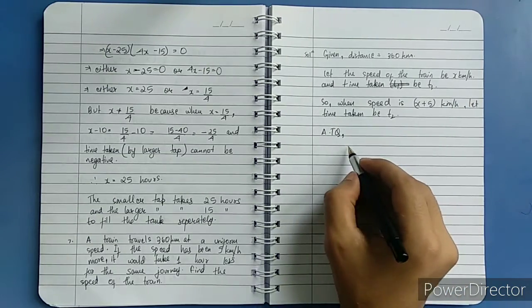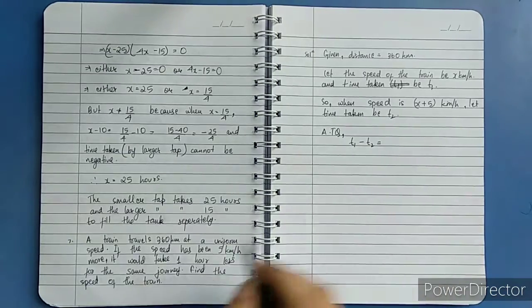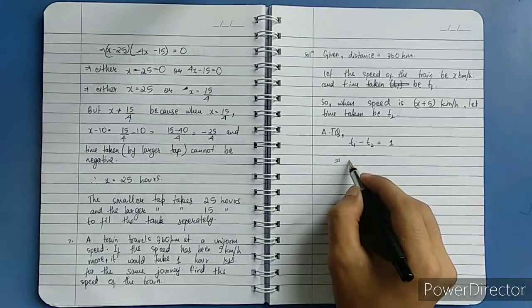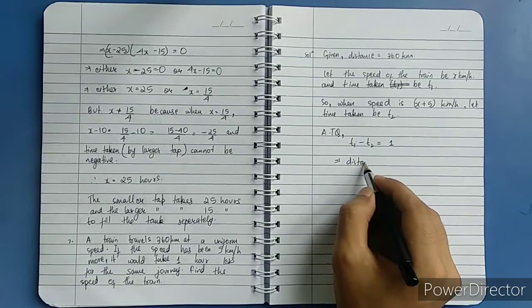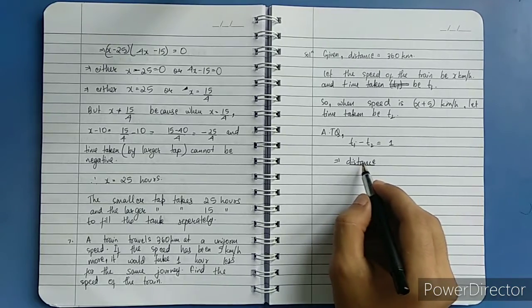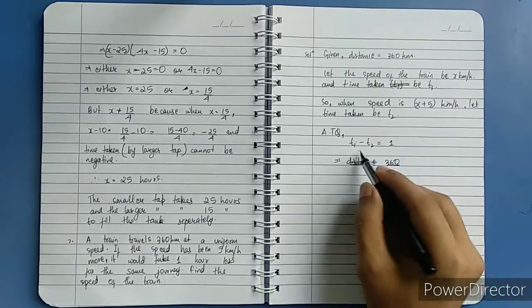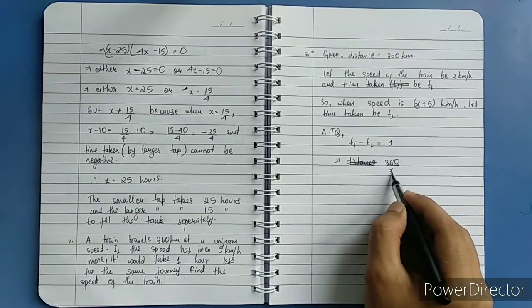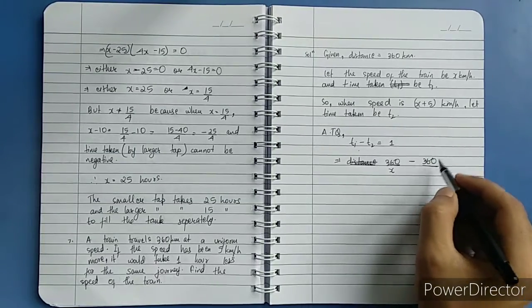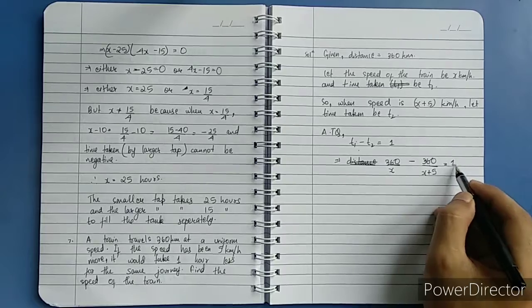According to the question, the difference in time, that is t1 minus t2, is given to us as 1 hour. So what is time? Time is basically distance by speed. So we can write 360 by x minus 360 by x plus 5, distance by speed, is equal to 1.